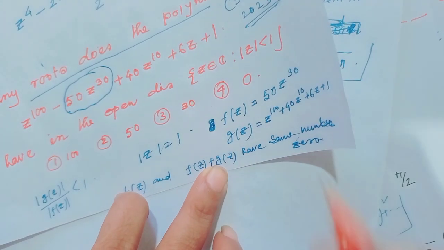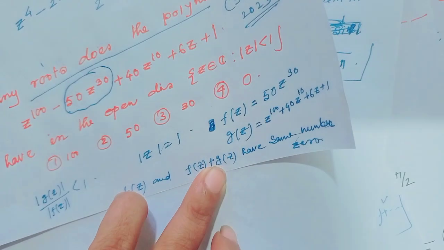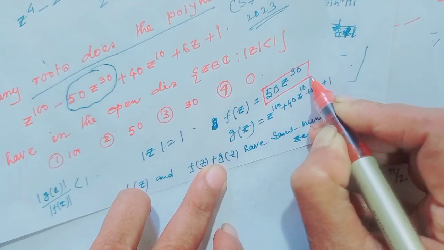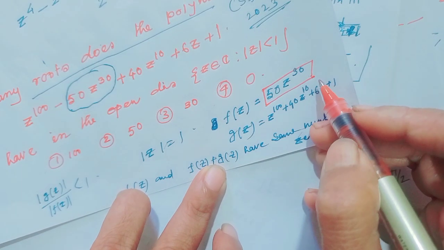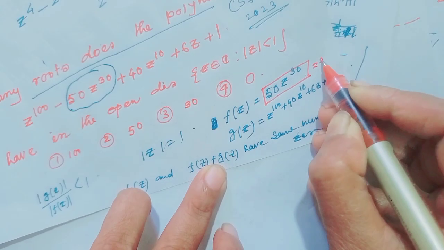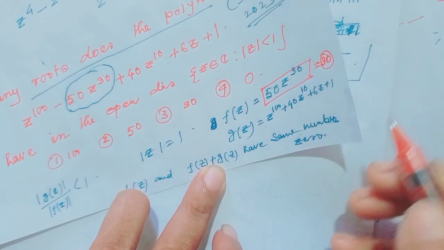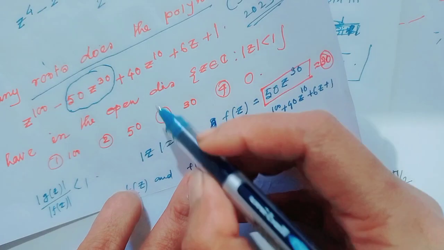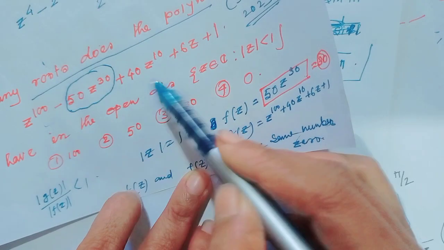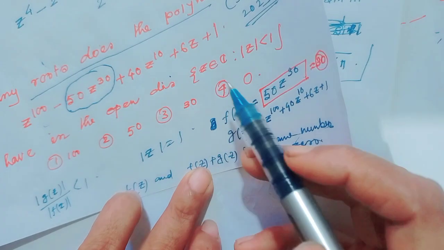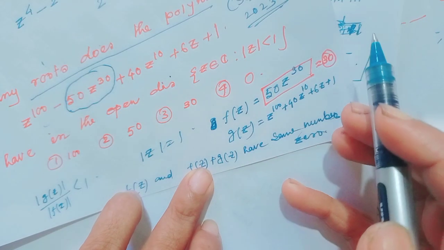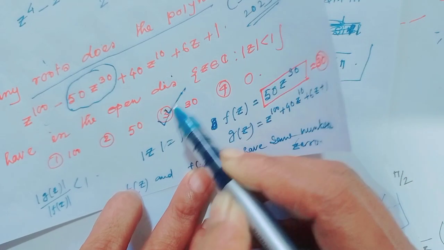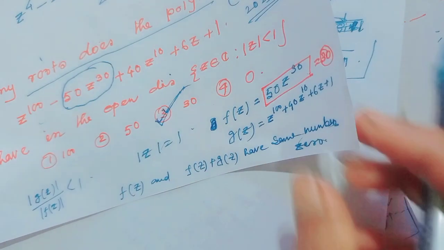And since f(z) equals 50z to the power 30, that means the number of zeros is 30. Therefore, in this annulus, since this is g(z), by Rouche's theorem, f(z) and g(z) have the same number of zeros, therefore 30 zeros. This is the right option.